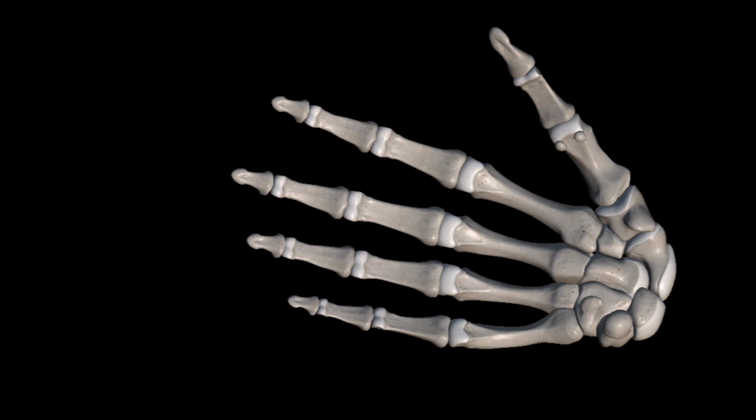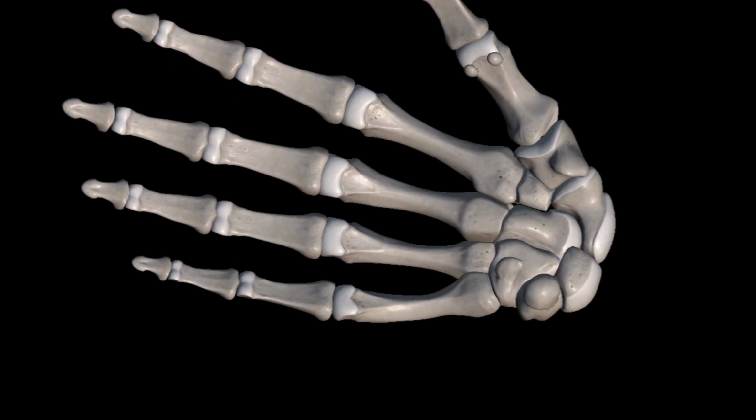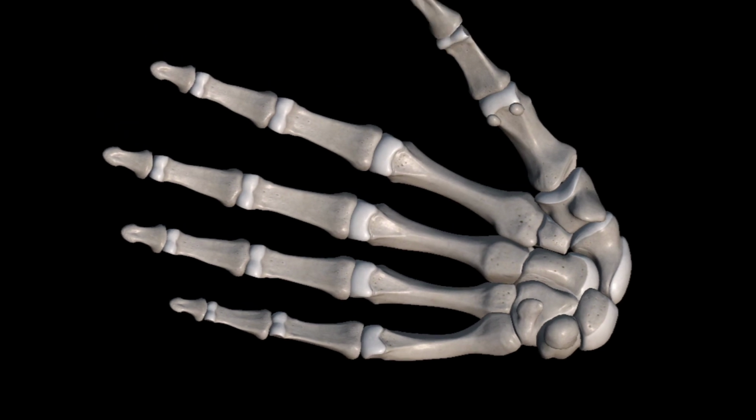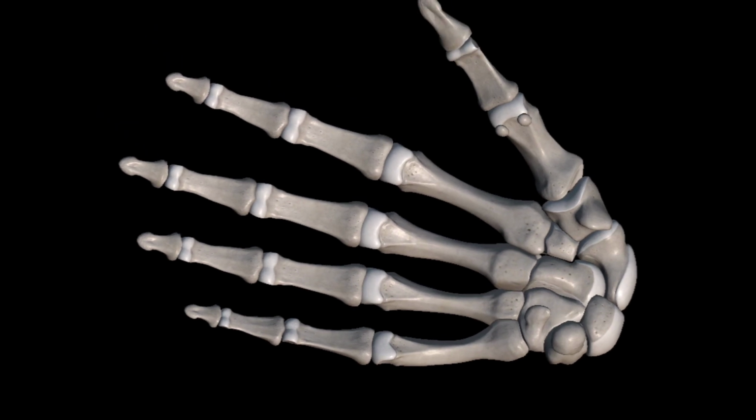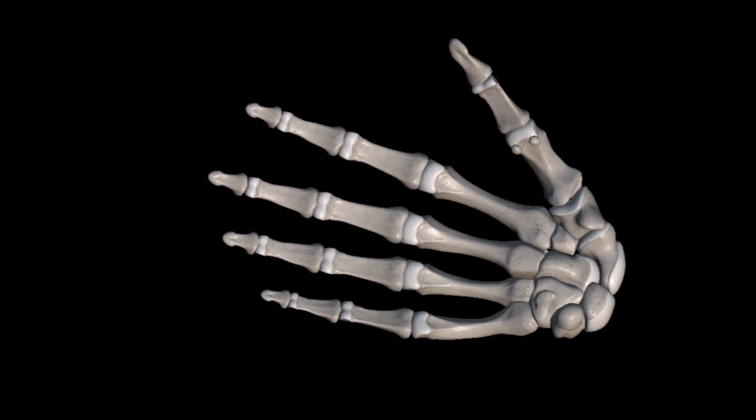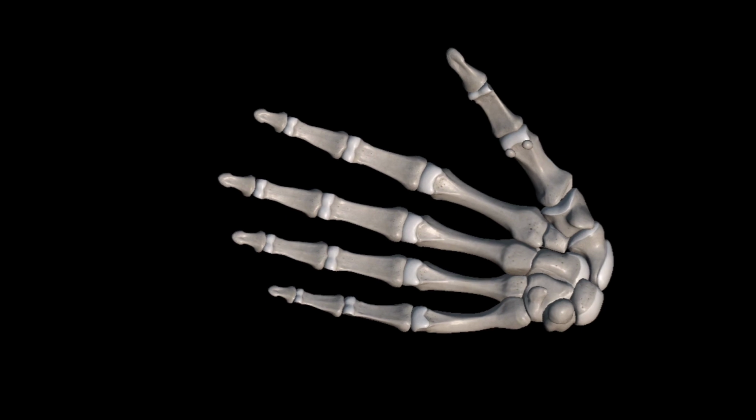We will revise the joint between the carpal bones, the joint between the carpal and metacarpal known as the carpometacarpal joint, and then the joint between the metacarpal and the phalanges known as the metacarpophalangeal joint, and other joints between the phalanges known as the interphalangeal joints. So this is all about the arthrology or the skeleton of the hand.